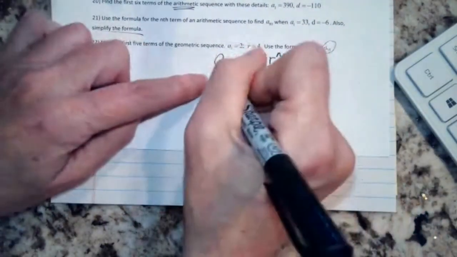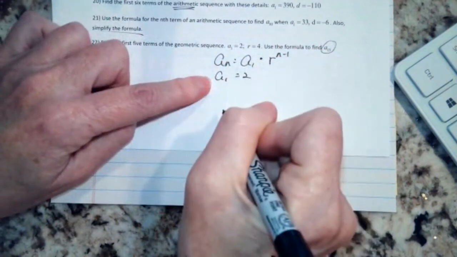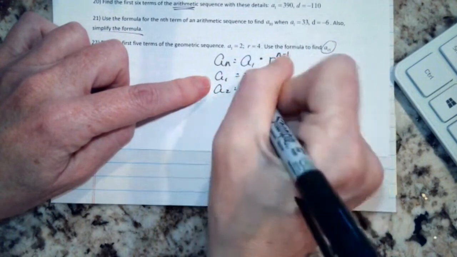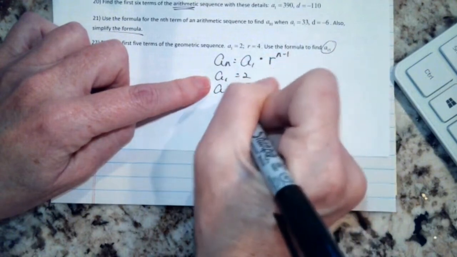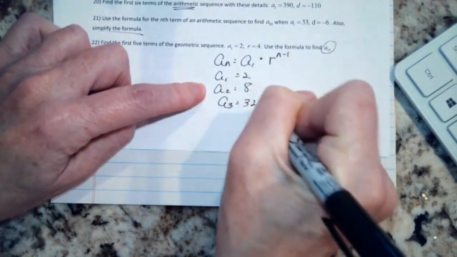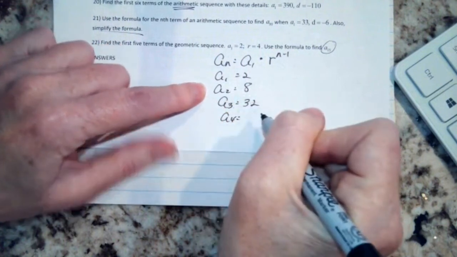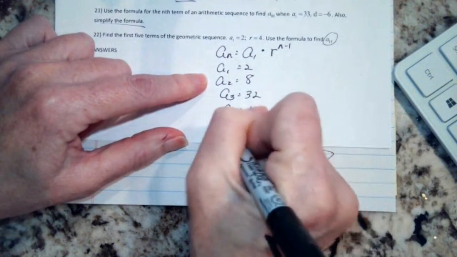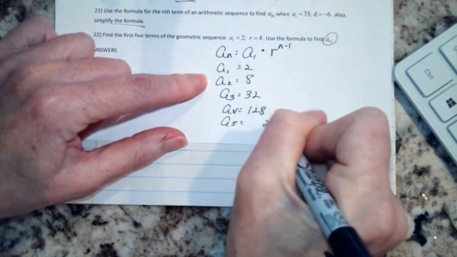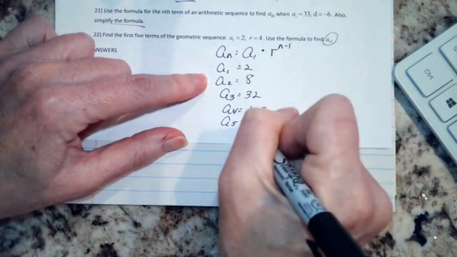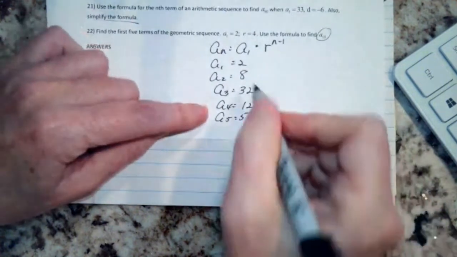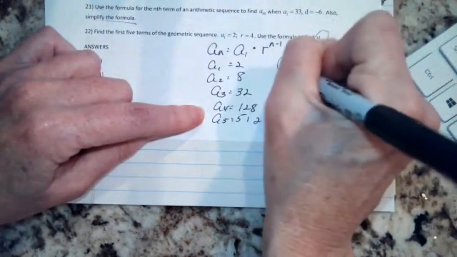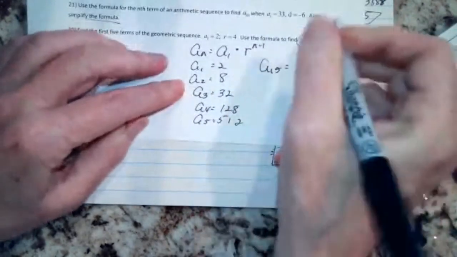So if we're looking for the first 5 terms, a sub 1 they told you was 2. A sub 2, this is a common ratio you're multiplying. Times 4 will give you 8. Times 4 will give you 32. Times 4 will give you 128. And times 4 will give you 512, of course. So I'm not too bent out of shape about those numbers. I am bent out of shape that you can show me the formula for this.